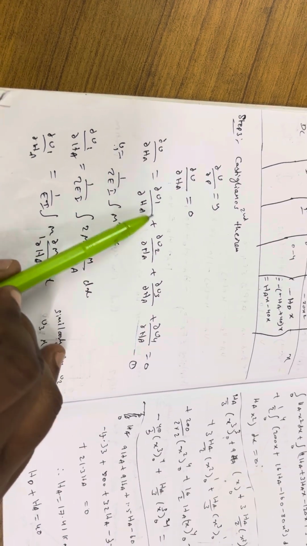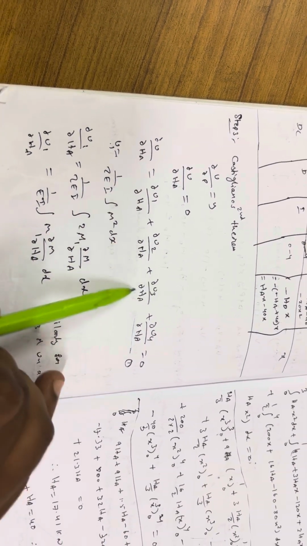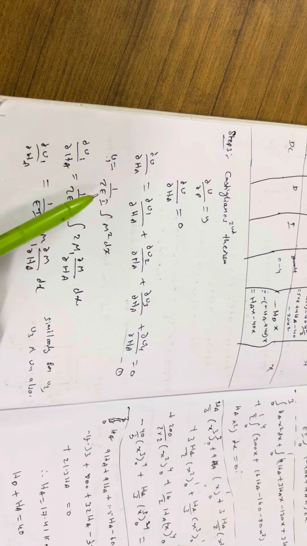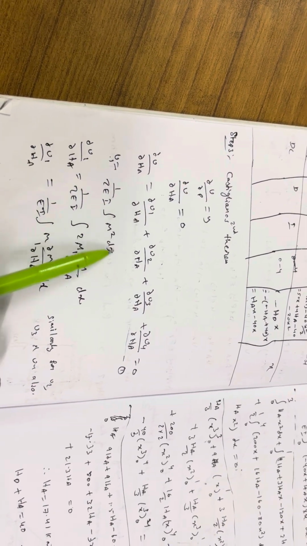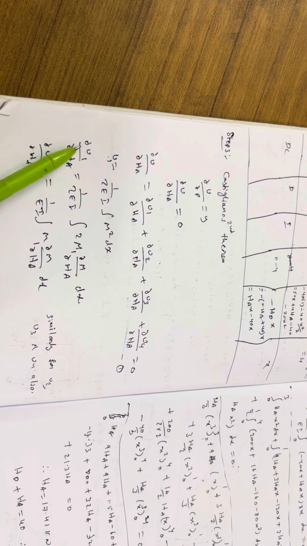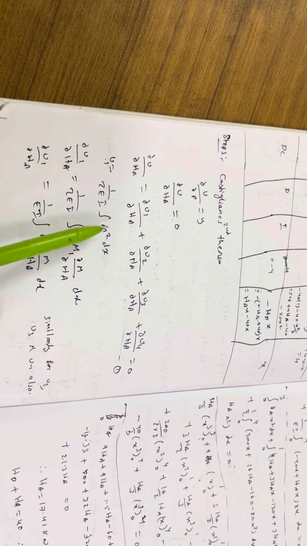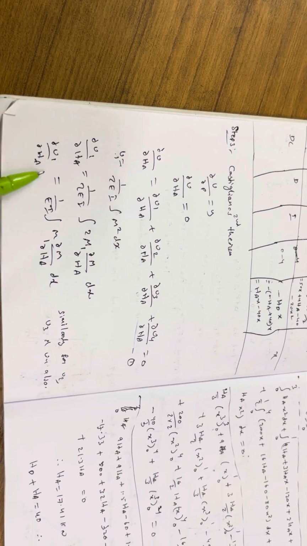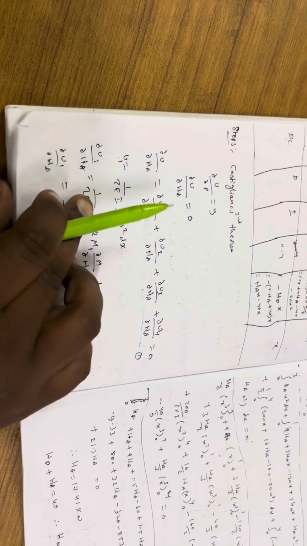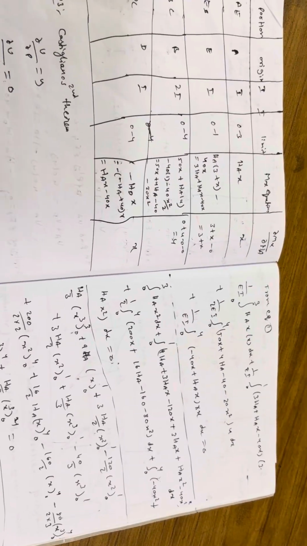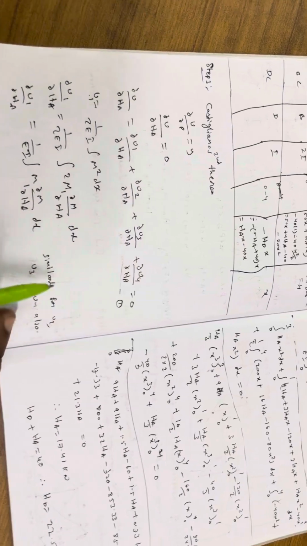4 spans. So dou U1 by dou HA, dou U2 by dou HA, dou U3 by dou HA. So what is U1? General formula 1 by 2EI integration m square dx. Then what will it become? Dou U1 by dou HA. So here 2m1 will come, dou m by dou HA. In this way we need to do for U2, U3, U4 also.